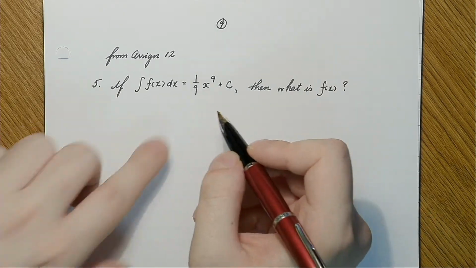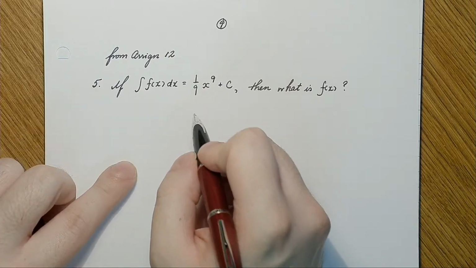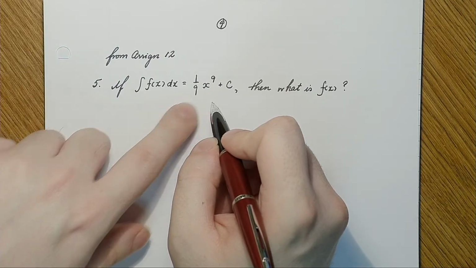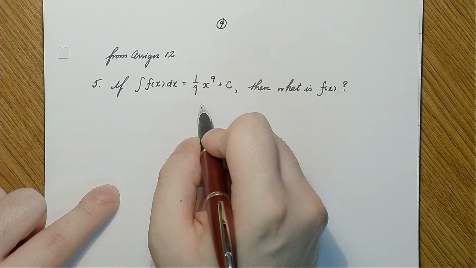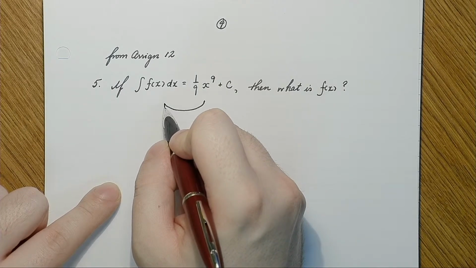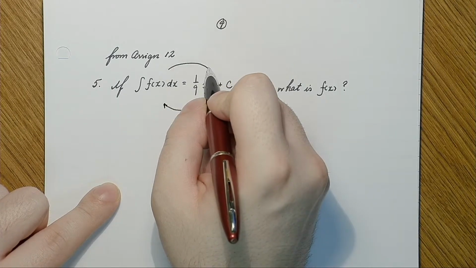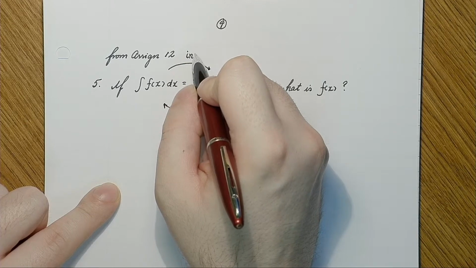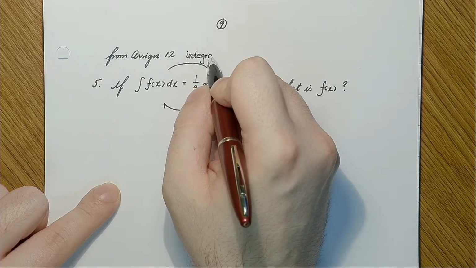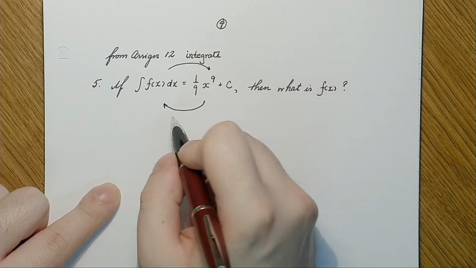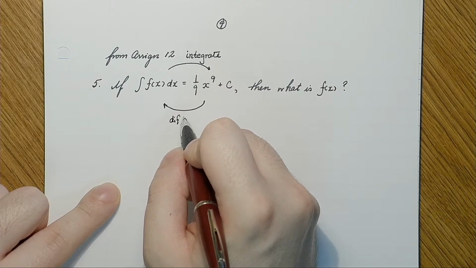Yes. So again, we've integrated, and we want to find out what that is. To go backwards, we differentiate.